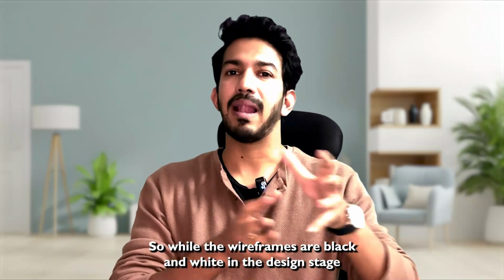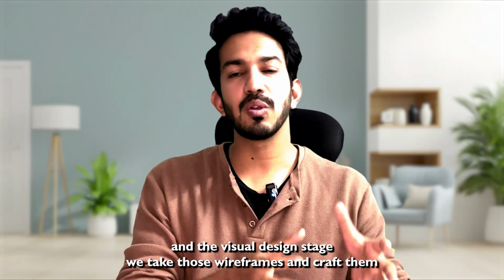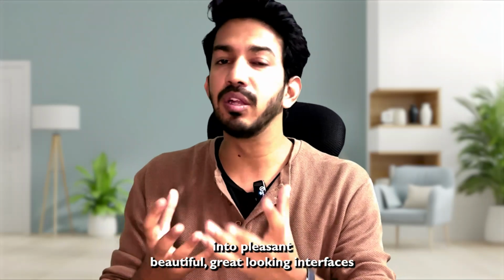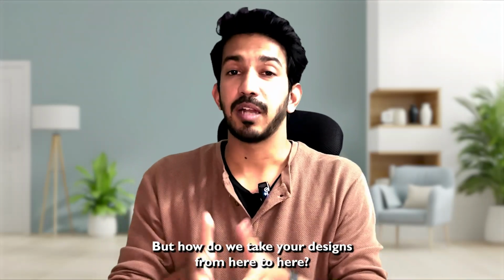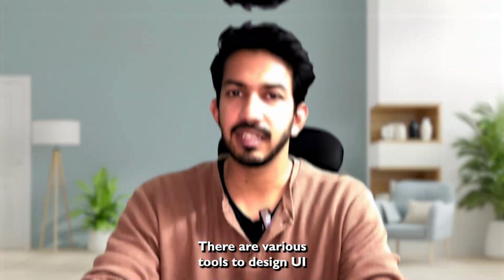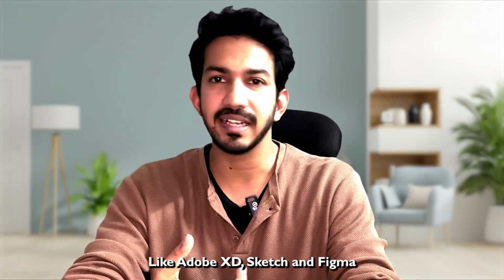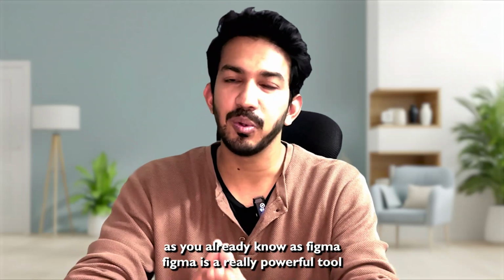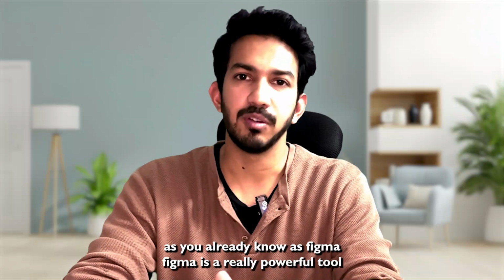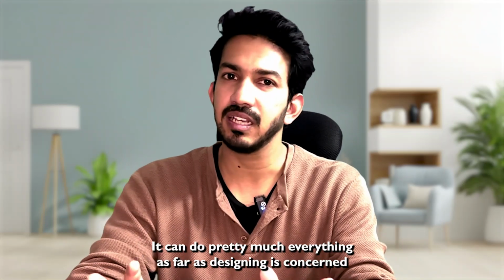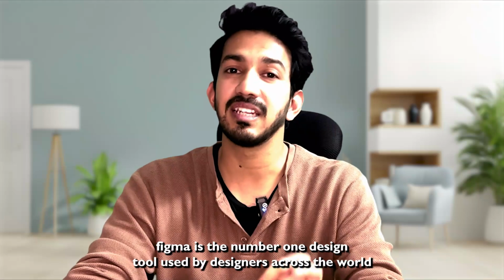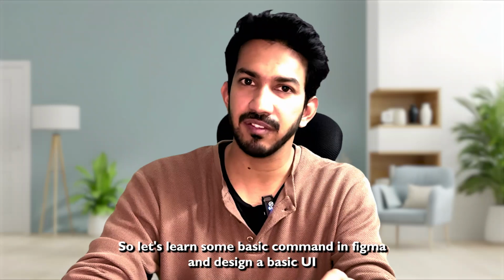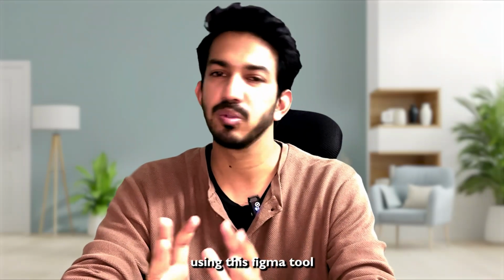So while the wireframes are black and white, in the UI design stage, in the visual design stage, we take those wireframes and craft them into pleasant, beautiful, great looking interfaces. But how do you take your designs from here to here? There are various tools to design UI like Adobe XD, Sketch and Figma. The most popular of these, as you would already know, is Figma. Figma is a really powerful tool. It can do pretty much everything as far as designing is concerned. Figma is the number one design tool used by designers across the world. So let's learn some basic commands in Figma and design a basic UI using this Figma tool.